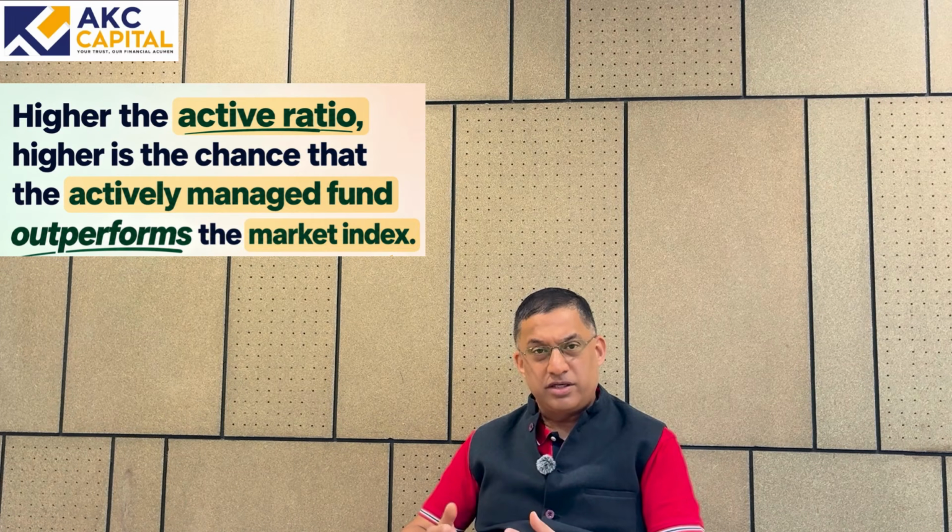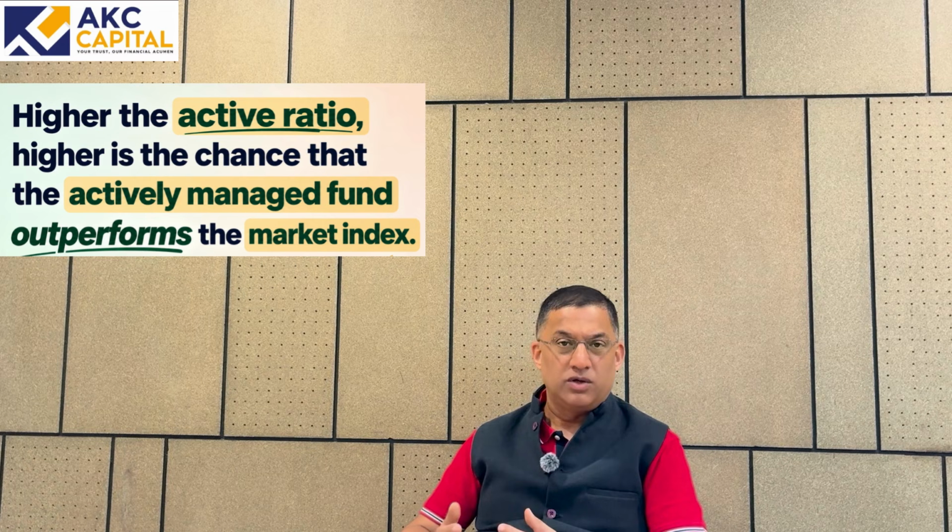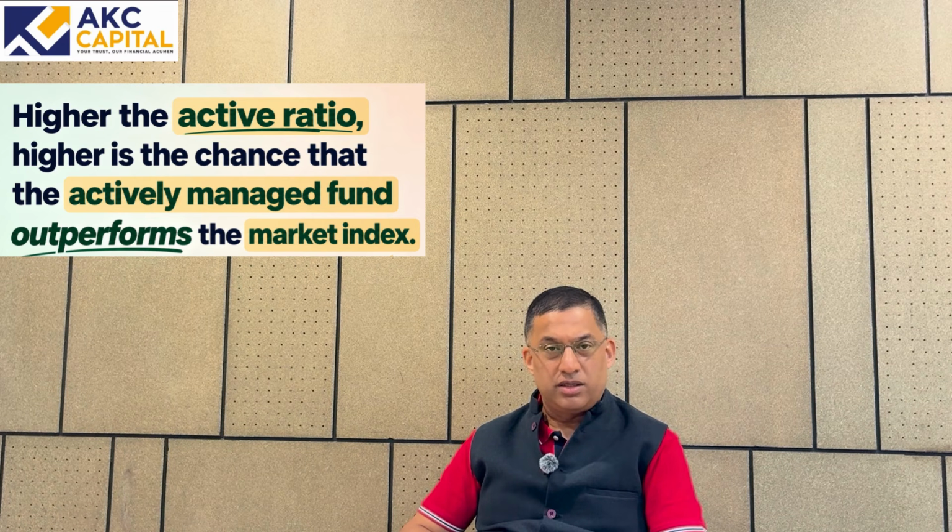The second thing could be the active share ratio, which is nothing but how different is the composition of the actively managed fund vis-a-vis the market index. So active share ratio is a very common term. Higher the active ratio, greater is the chance that an actively managed fund would outperform the market index, right? So higher the active ratio is better, and lower means lesser is the probability, because it's just copying the index to a large extent. The third is also the maturity of the markets.